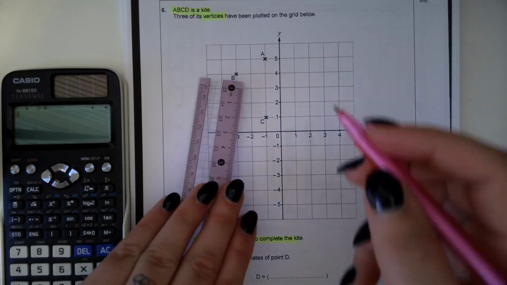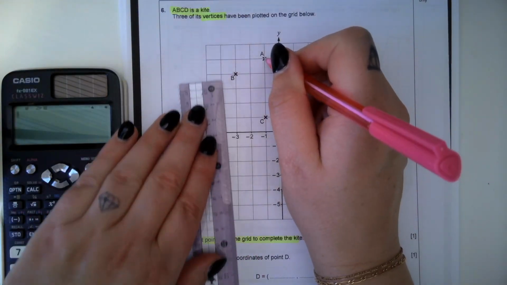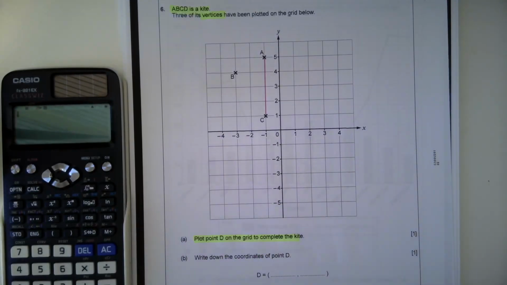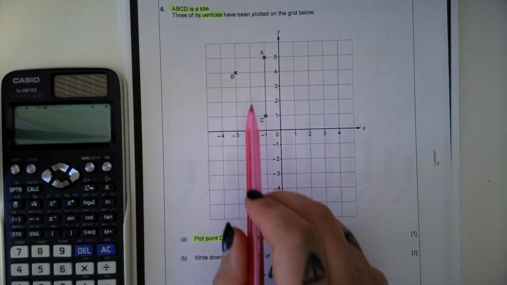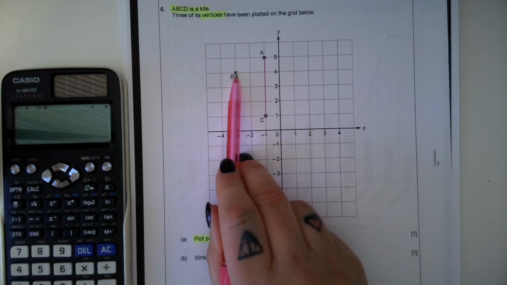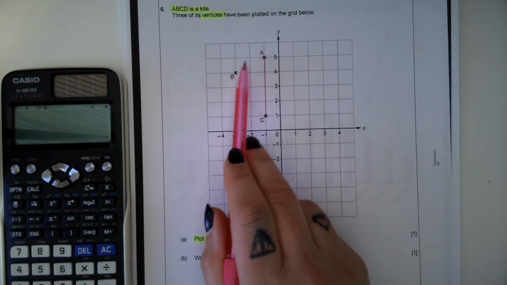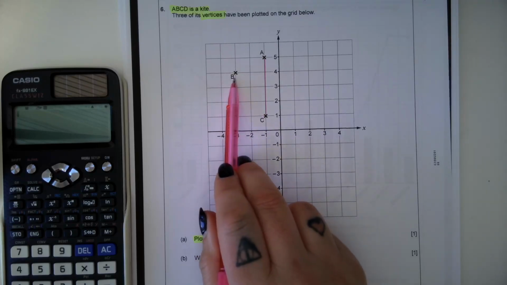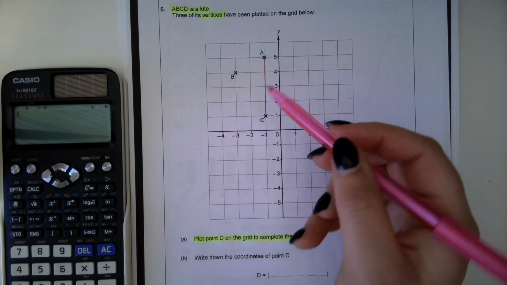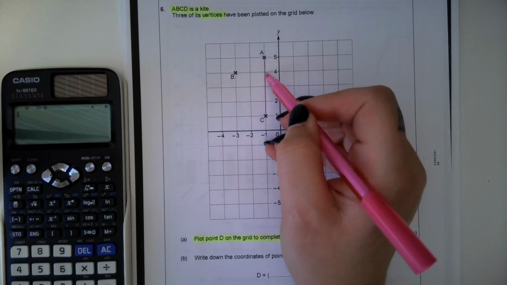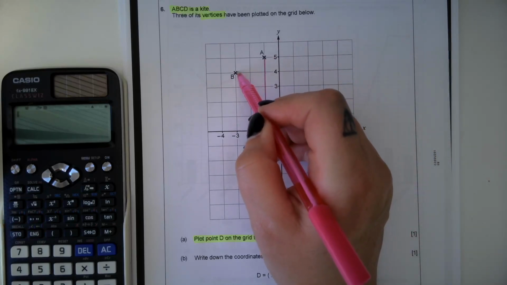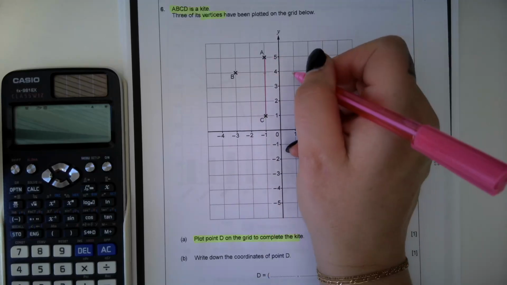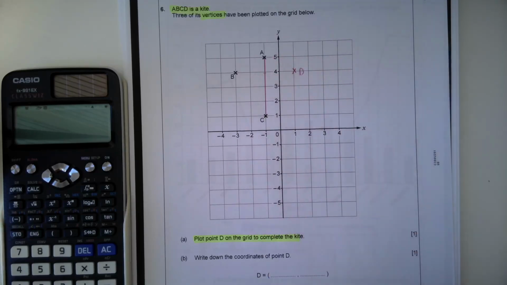Okay, so things we need to remember about a kite. Between the top 2 vertices, that line there is a line of symmetry. So D needs to be the same distance from A that B is, and the same distance from C that B is. So let's plot the journey from A. To get to B, we go down 1 and across 2. So to get to D, we're going to go down 1 and across 2 in the other direction. So that's where D should be.